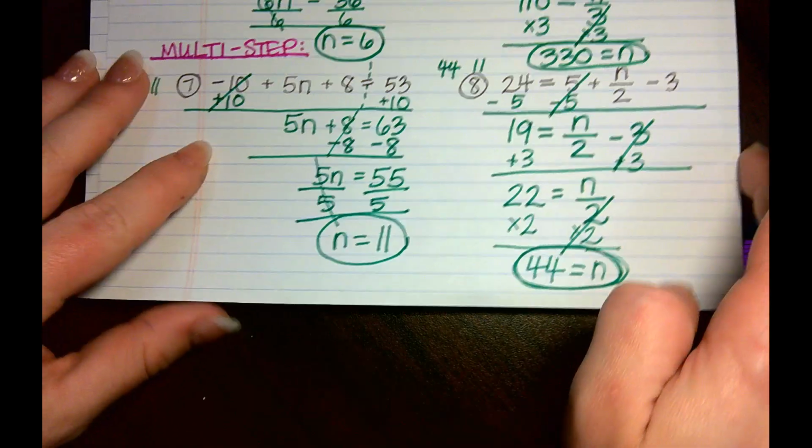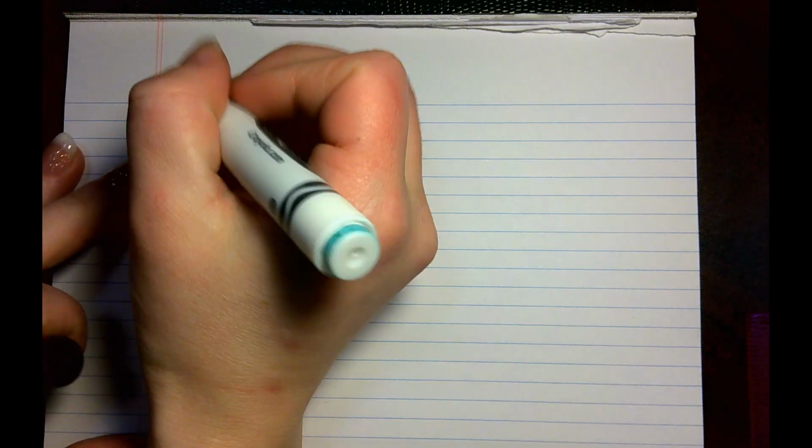All right. So that was the do now. Let's scooch it over. And let's just talk about something that was on our do now yesterday. We had a special kind of problem, and I'm going to start by labeling my notes.